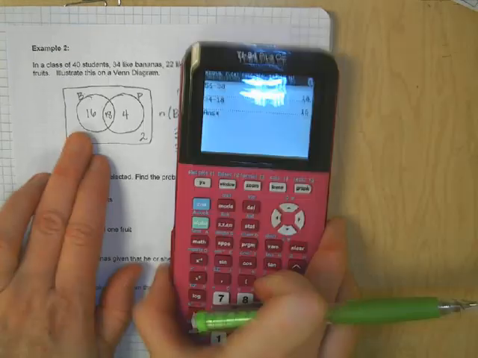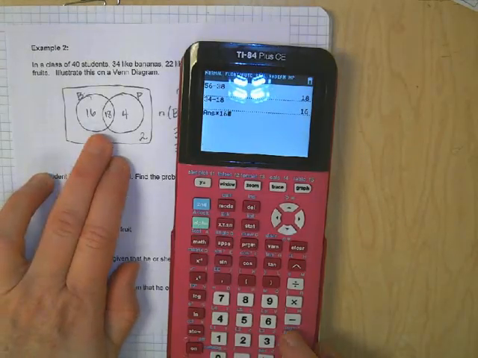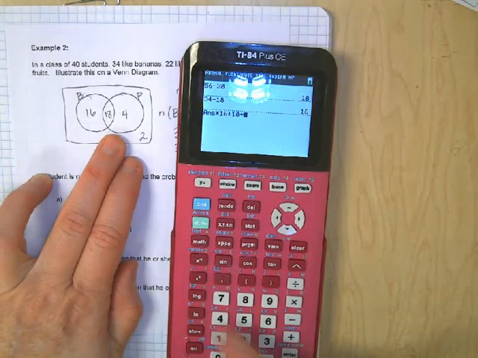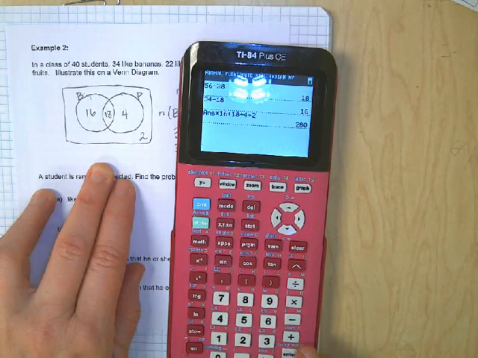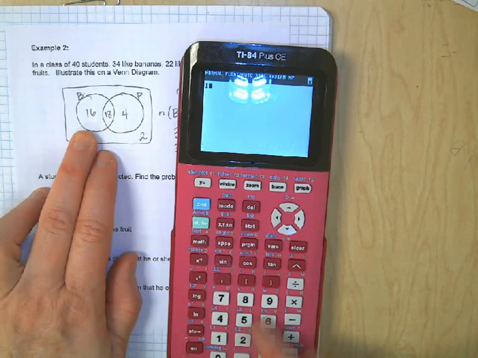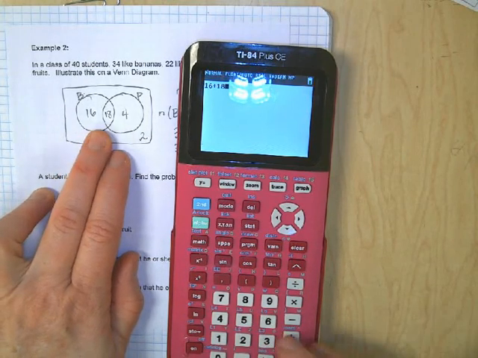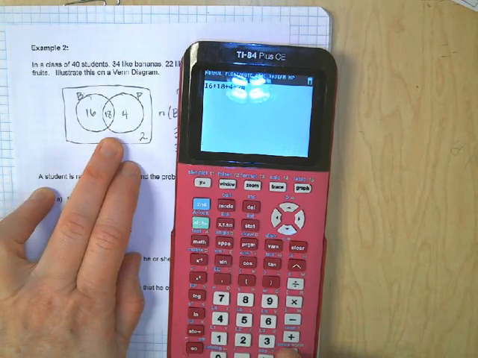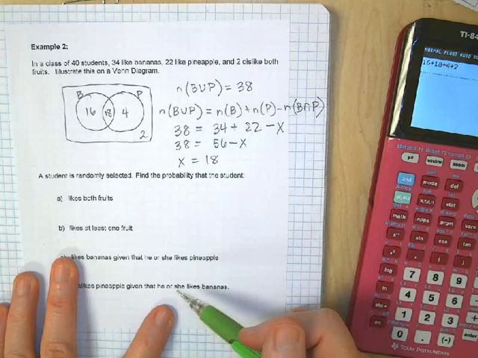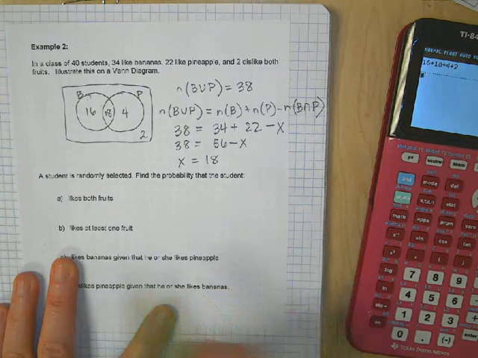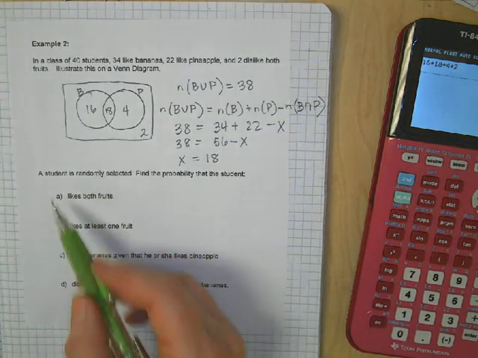So I have 16 banana lovers plus 18 who love both, plus 4 who only love pineapple, plus 2 who don't like any of them. Whoops, I made a mistake. Let's do that again. 16 plus 18 plus 4 plus 2 gives me 40. So those are my numbers. Notice how I used the addition rule to help me get those numbers. All right, so now that we have our Venn diagram, let's go ahead and answer these questions.